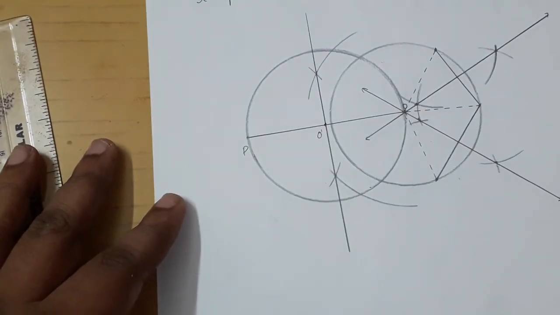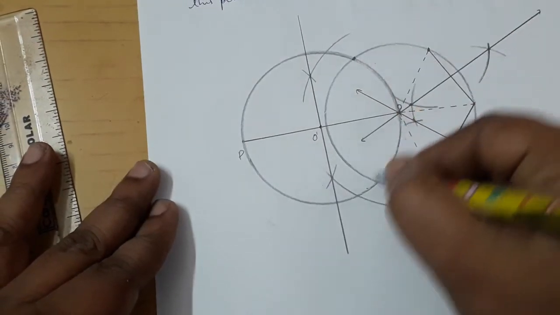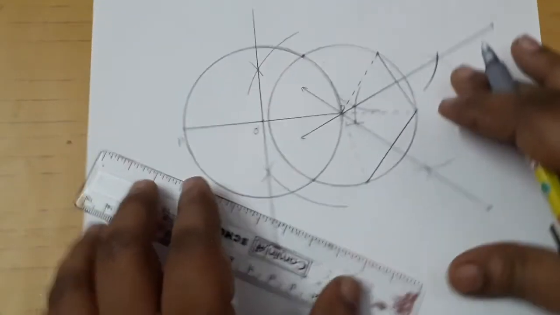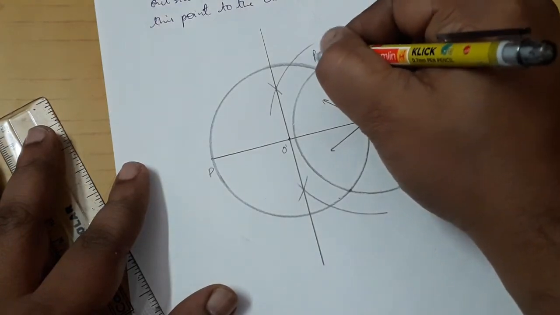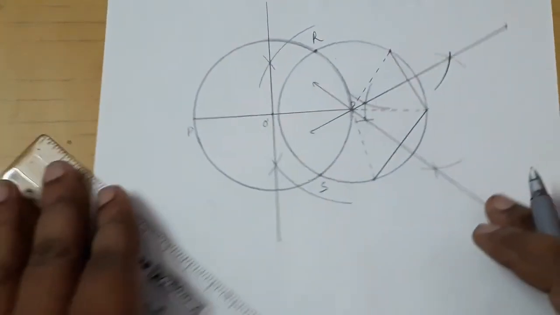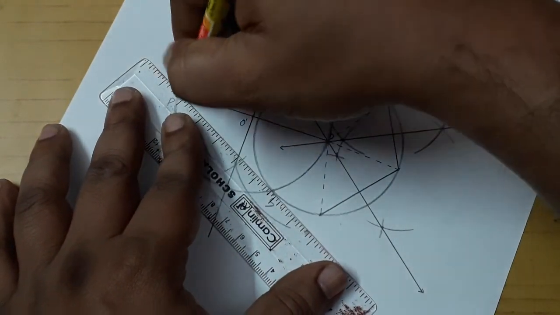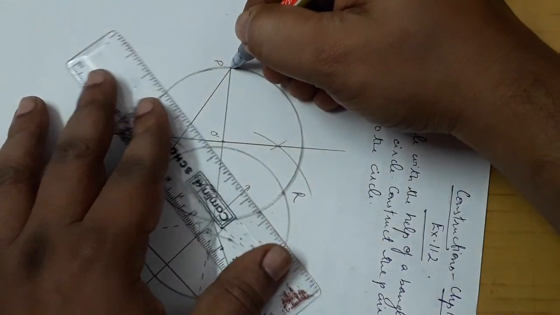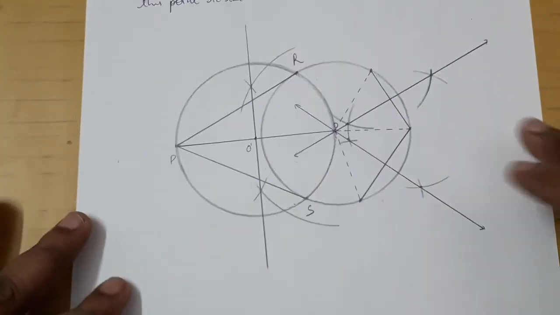So now all we need to do is mark the points where the 2 circles intersect, and we mark them as, let's say, R and S, and I'll join P to S and also P to R over here, and those are our 2 tangents.